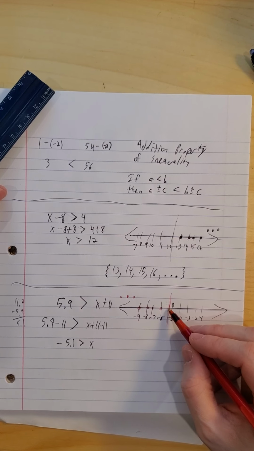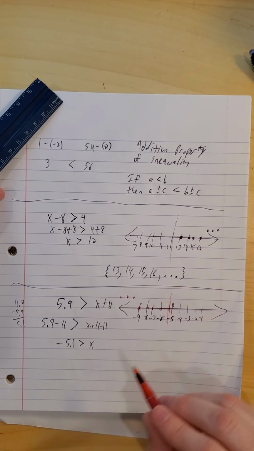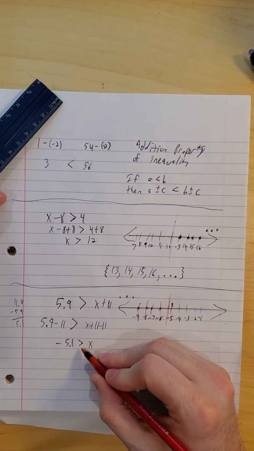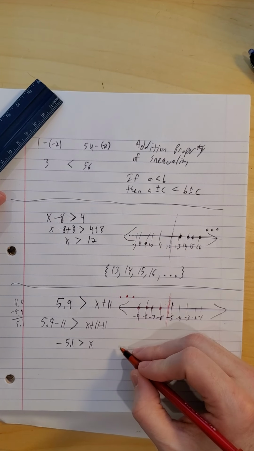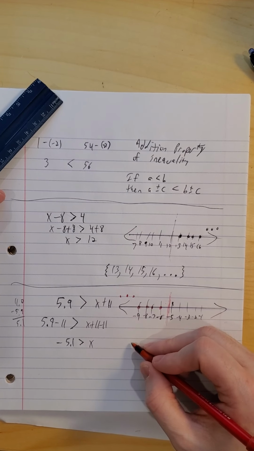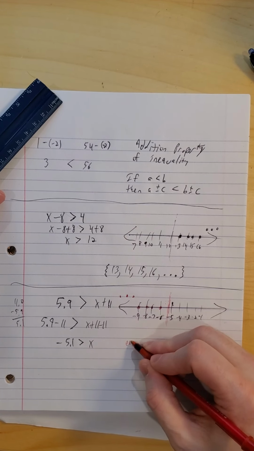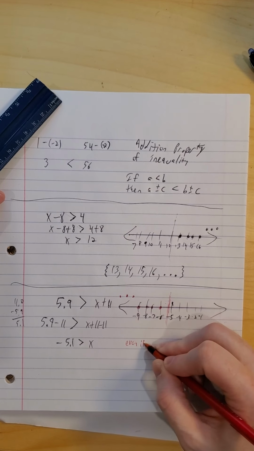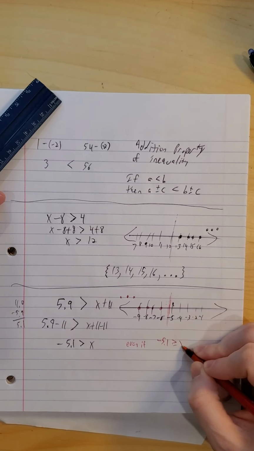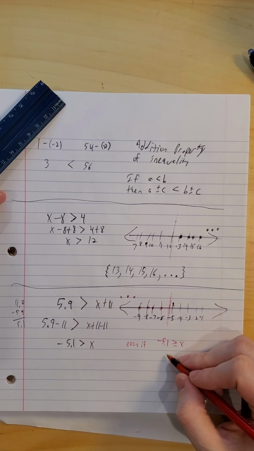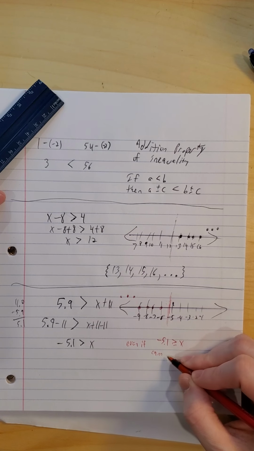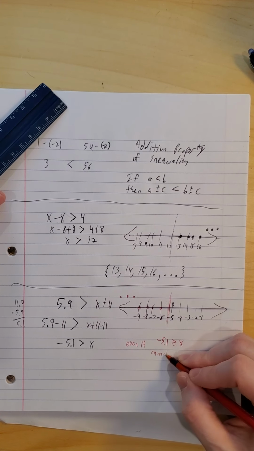Now, there's two reasons I'm not going to include the negative 5 1/10. One is we have strict inequality. Two, though, even if we had negative 5 1/10 is greater than or equal to x, we would not be able to use the negative 5 1/10.